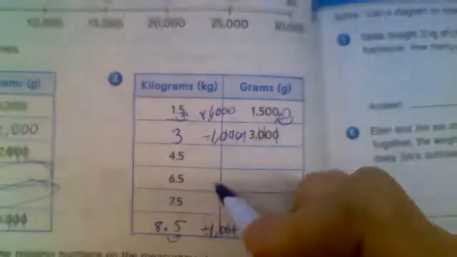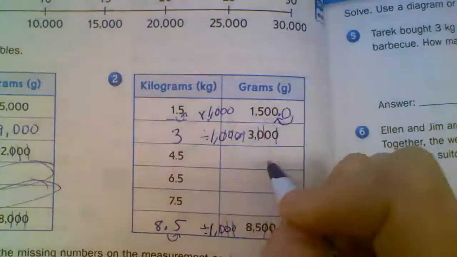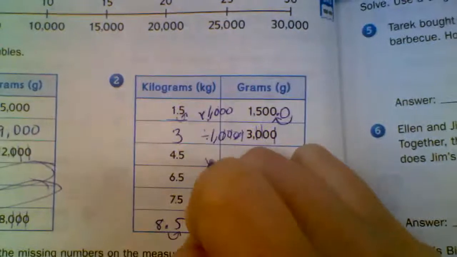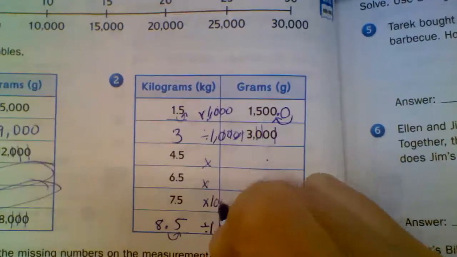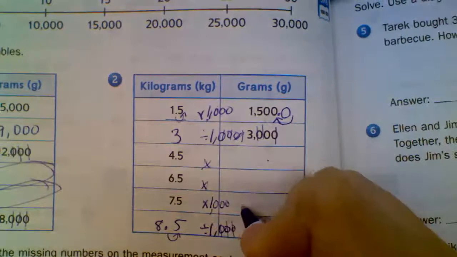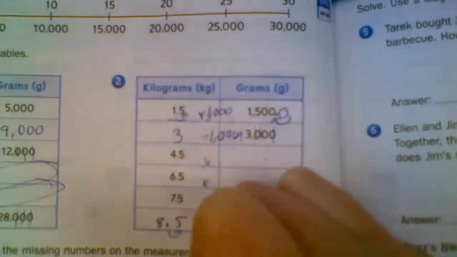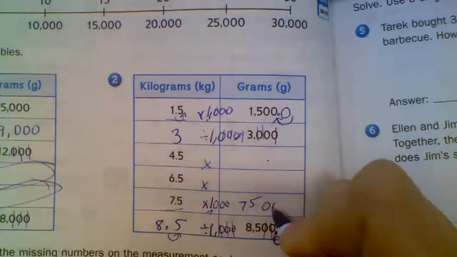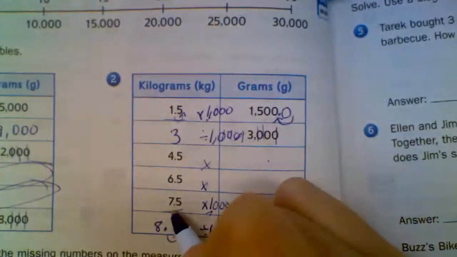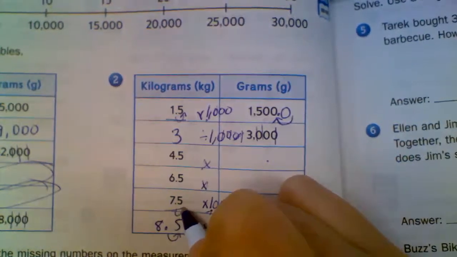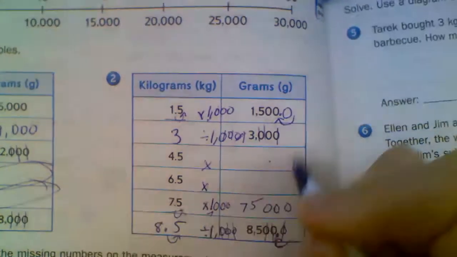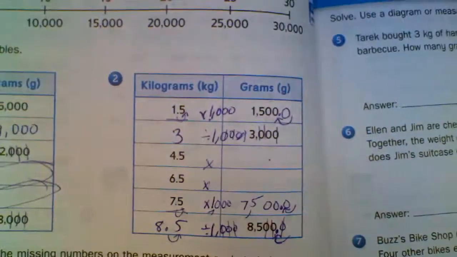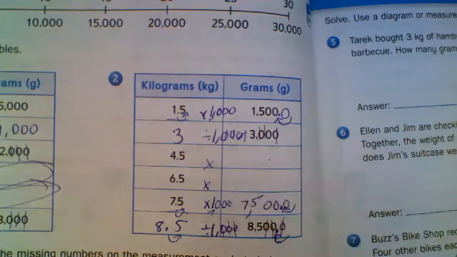Okay, again, I'll try up here. This time, since we're back to grams, solving for grams, we're going to times all of these. 7.5 times 1,000. So we go 75. And then we count our zeros, 1, 2, 3. But we have a decimal. Since we go over here, we bring it back. 7,500.